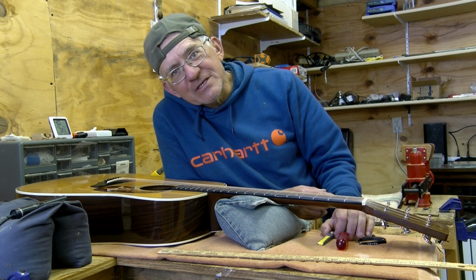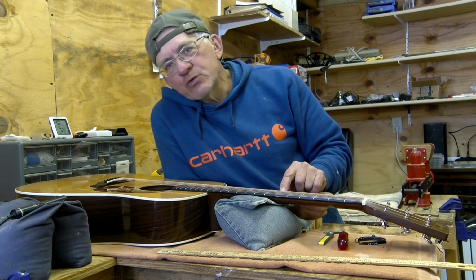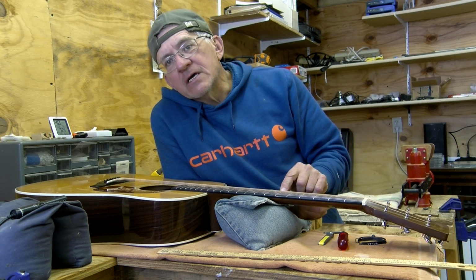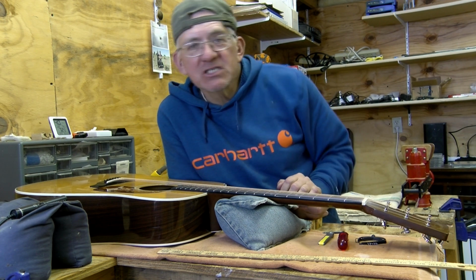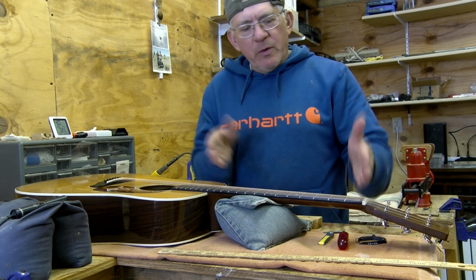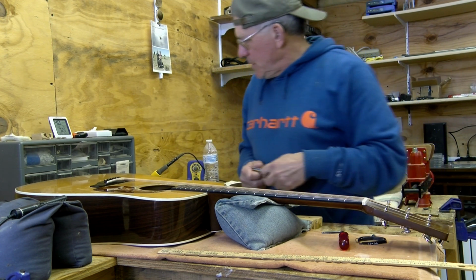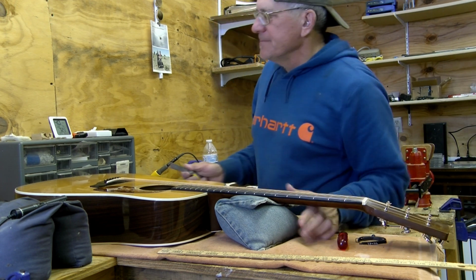Our hypothesis is reduced relief will result in reduced action. Seems logical. Let's test it. But we want to know how much. All right, so here's our guitar. We've got 76 thousandths of action. Let's check it again.